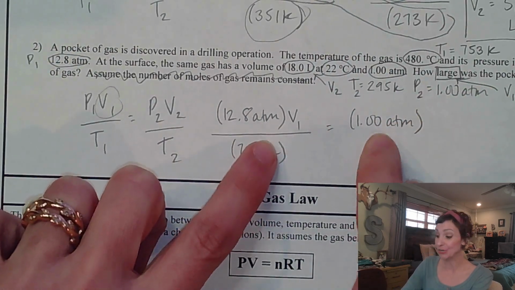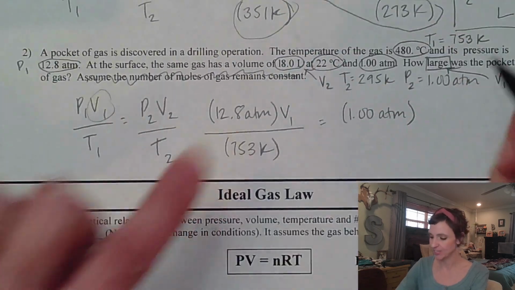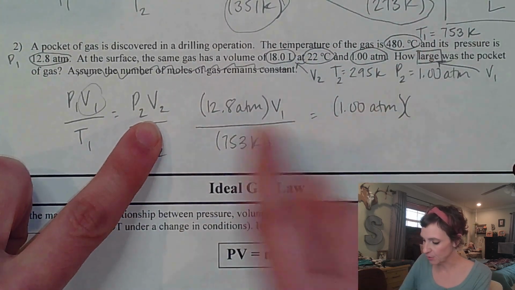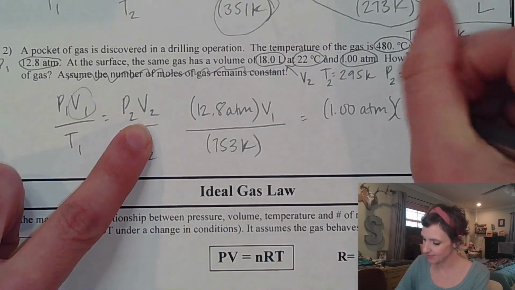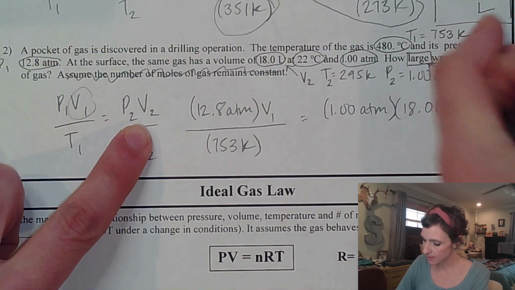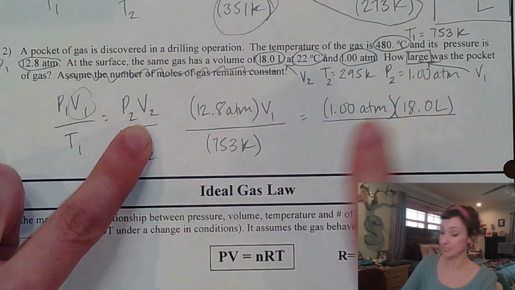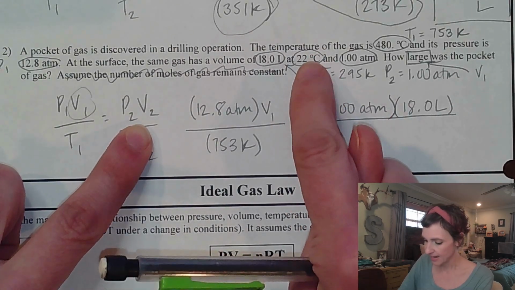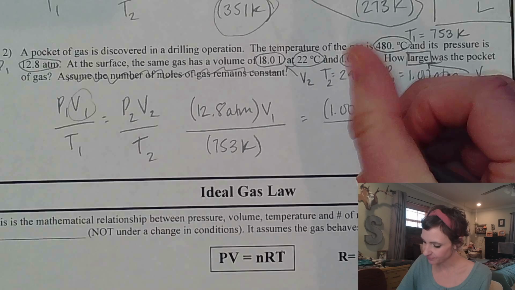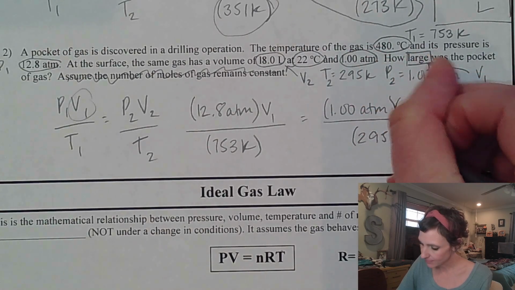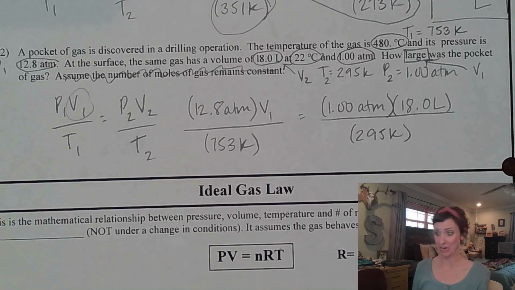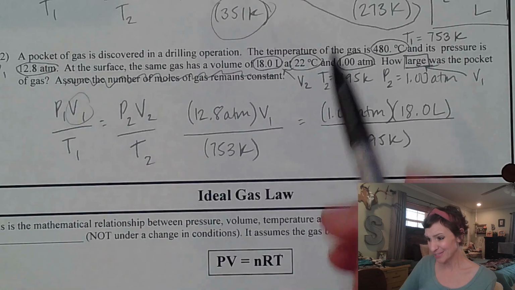Making sure that your pressure units are the same on both sides, they are, which is good. My second volume was 18.0 liters. And my second temperature was, lots of numbers in this problem, I'm trying to search and find, okay, it's going to be 295 Kelvin. This is why labeling all this stuff is very, very helpful, because you get overwhelmed and lost with all the things. Okay, so I'm solving for V1.